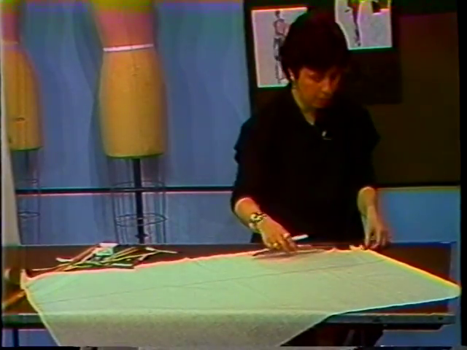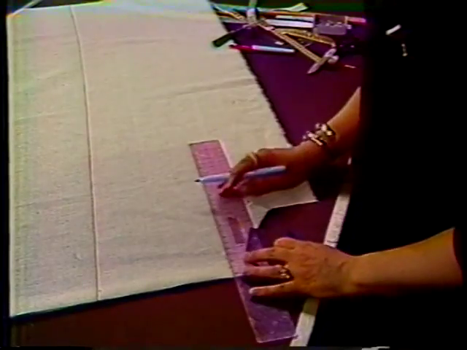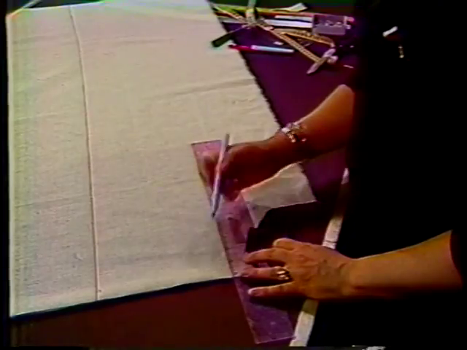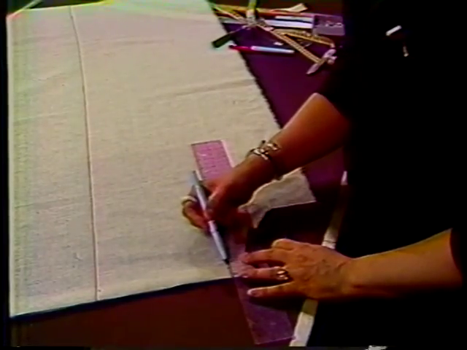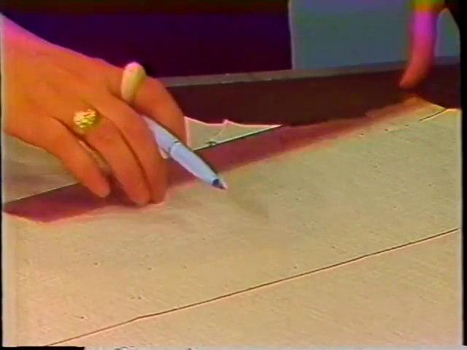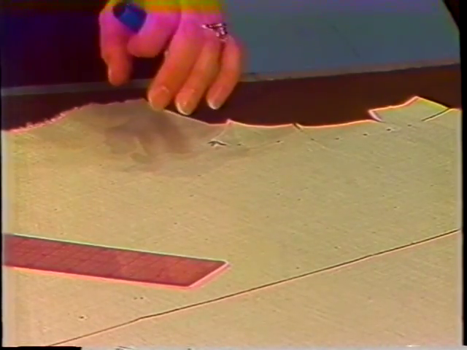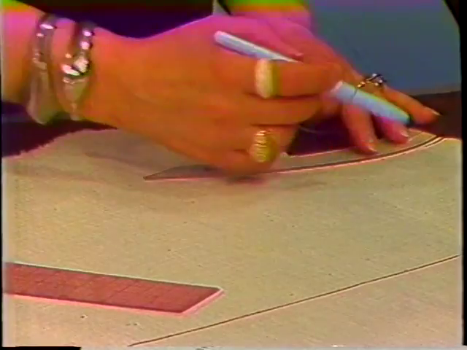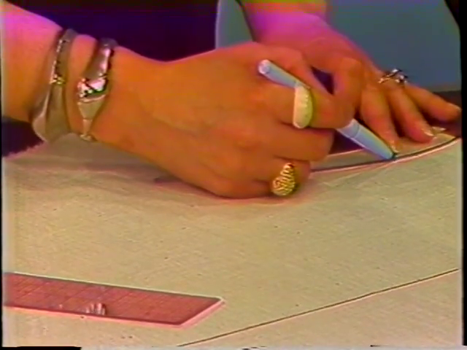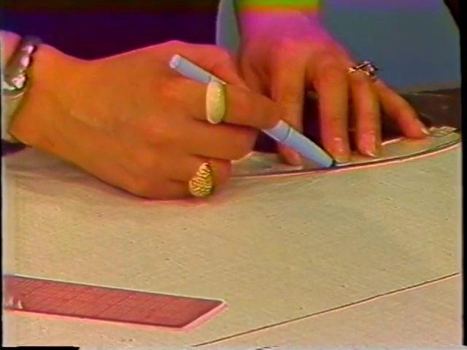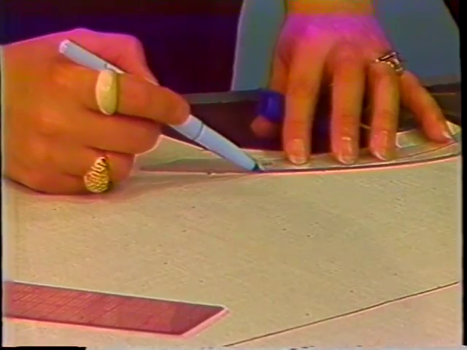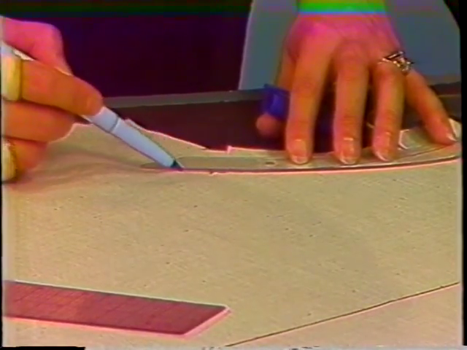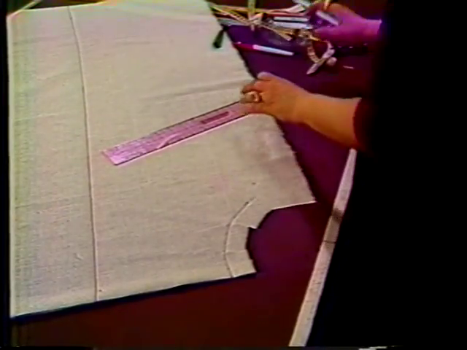Beginning at the waistline, squaring a line 1 inch over from the center front. And using your curved tools, hip or French curve, to make a nice smooth line for the waistline.